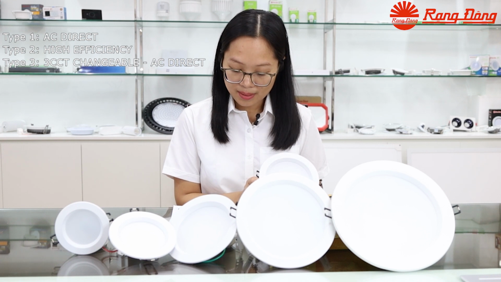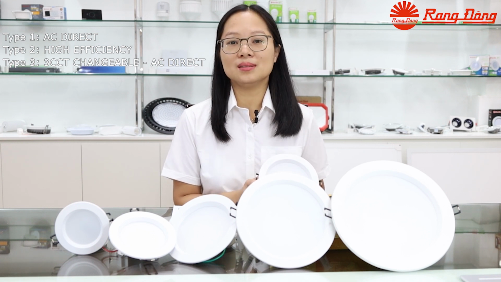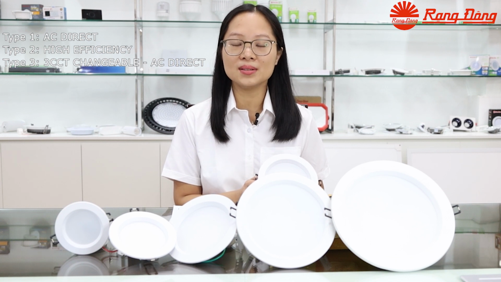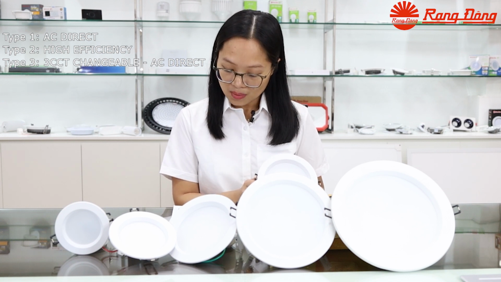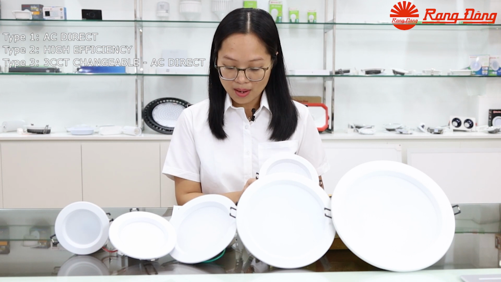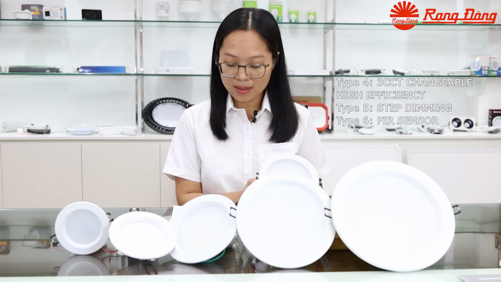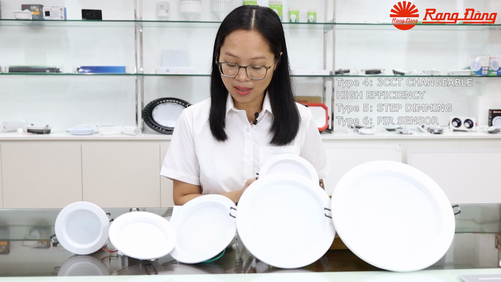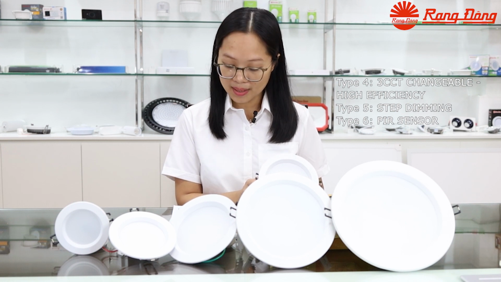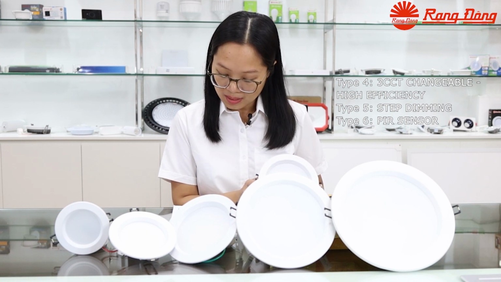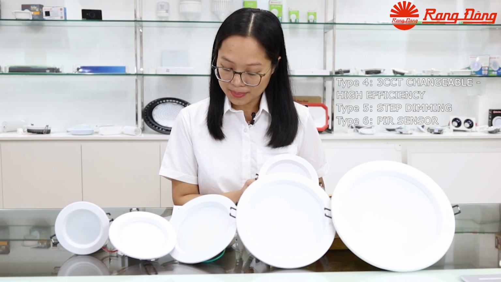The type 3 can change the color temperature from warm white to natural white to cool white with a buck driver. And the type 4 also has 3 color temperature switching by on-off switch with the DOB type.